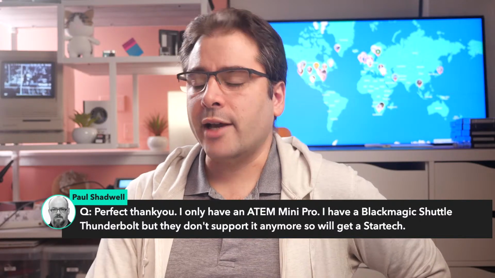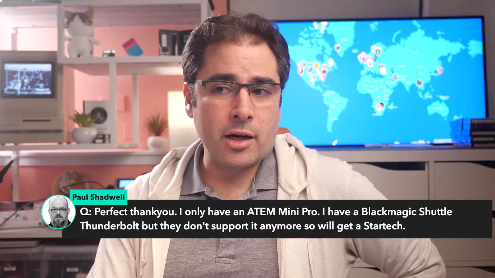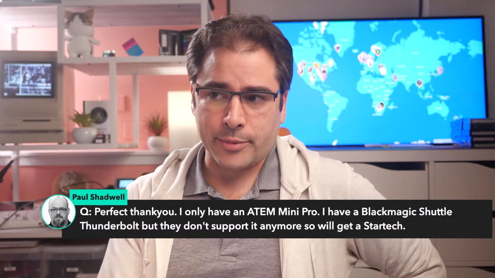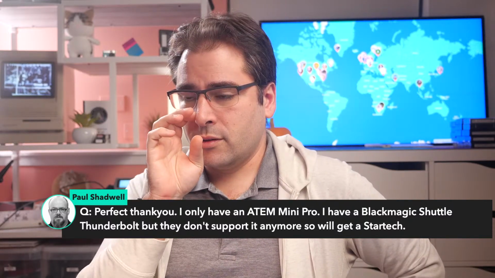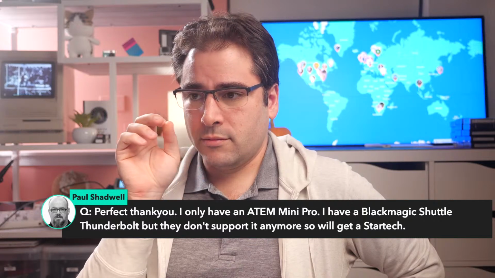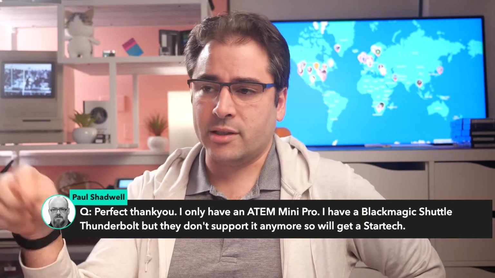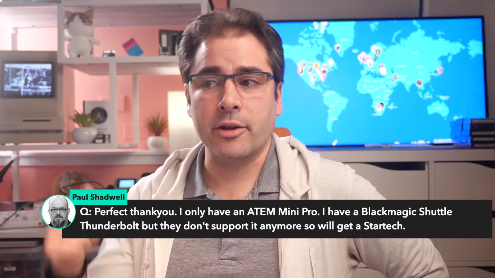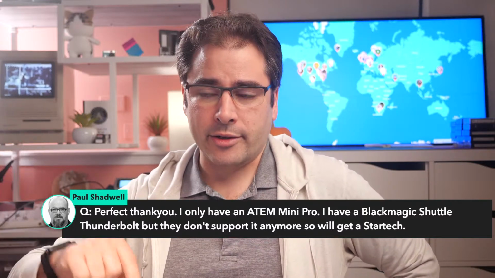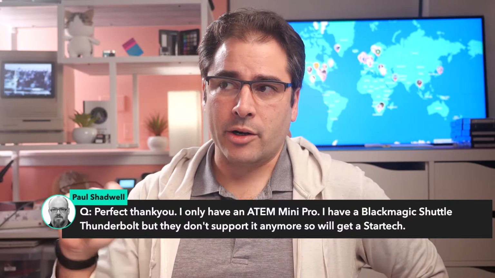ATEM Mini Pro. So yeah, if you don't care about the automation of automatically stopping the recording, then you can just press start and stop on the ATEM to the drive. But if you do want to automate it, then you'll need another capture card from the HDMI out into the computer so that you can monitor.